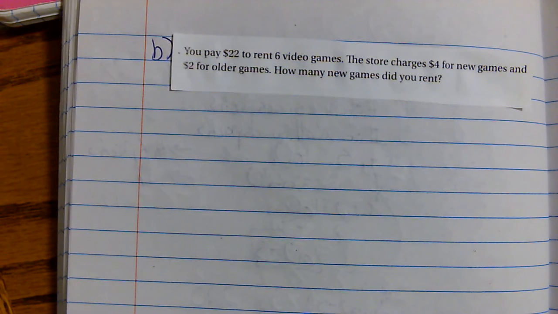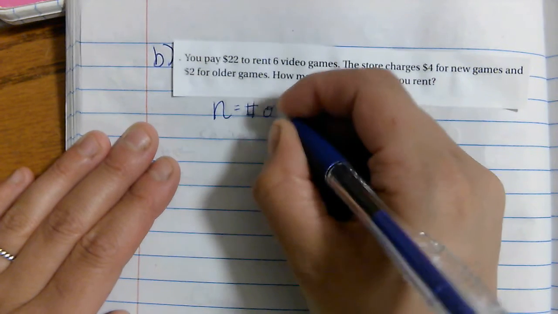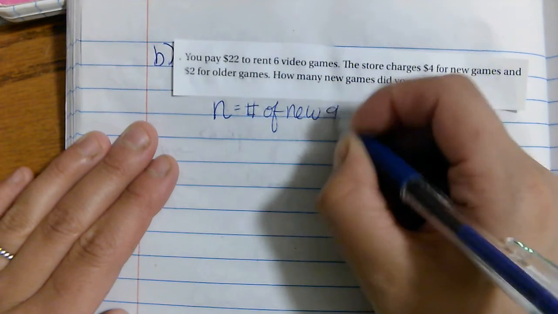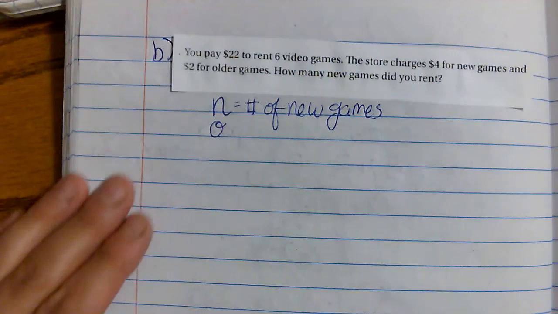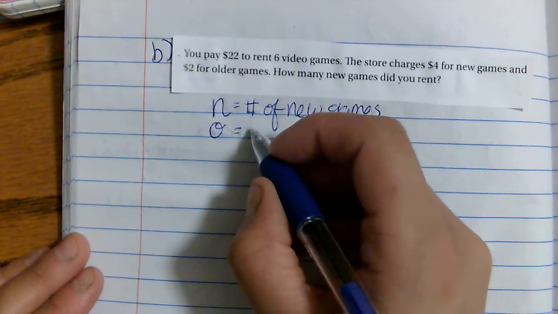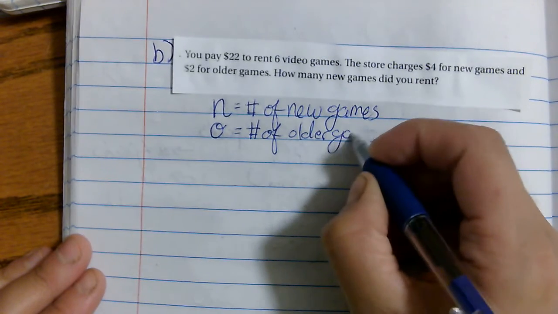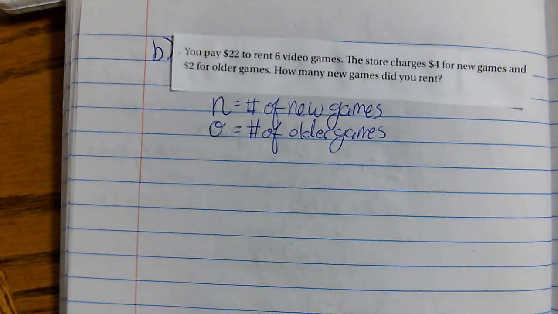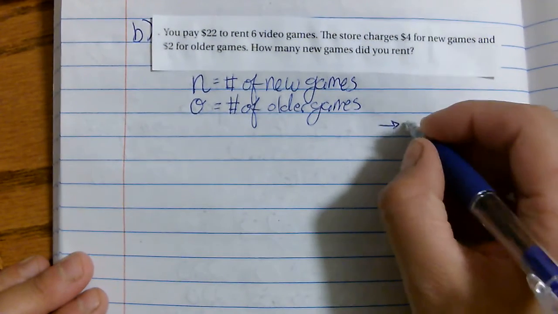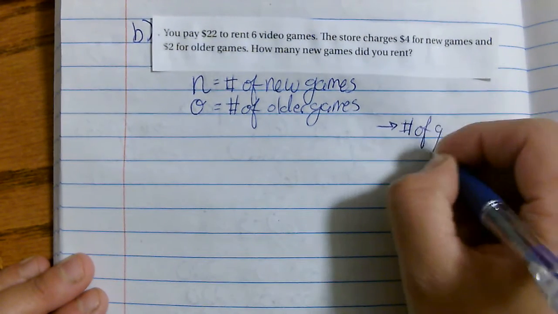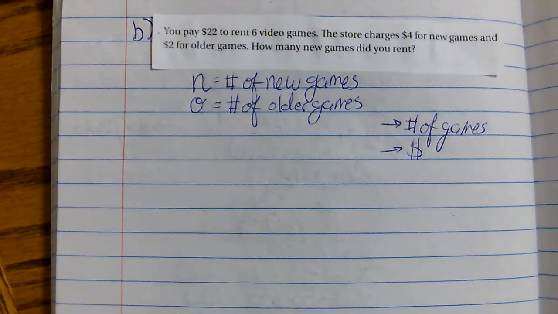Okay, so I'm going to let N be the number of new games. And I'll write a cursive O, just so I don't confuse it with the 0, to equal the number of older games. Okay. And remember, you're going to have 2 different kinds of equations: one to represent just the number of games, and the other one that deals solely with the money.